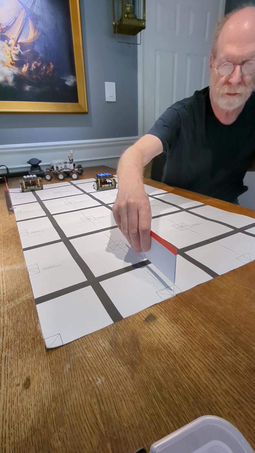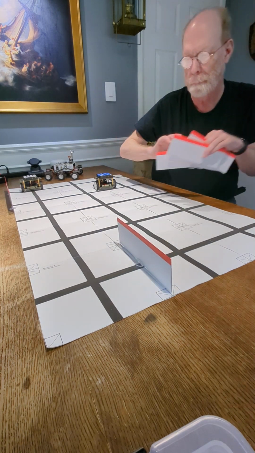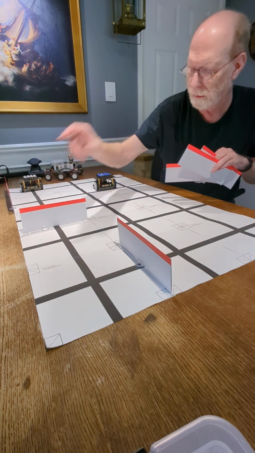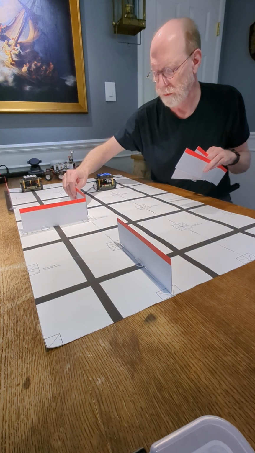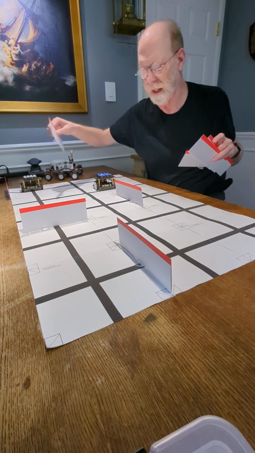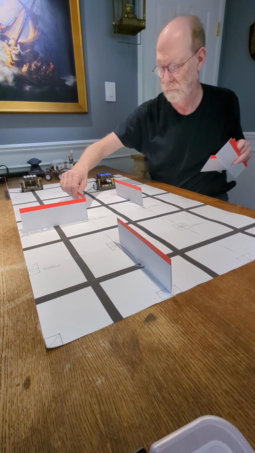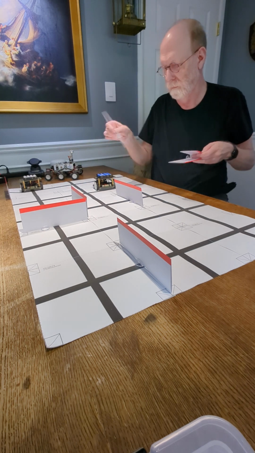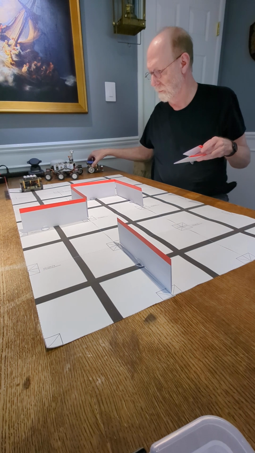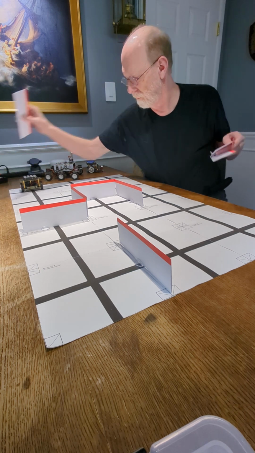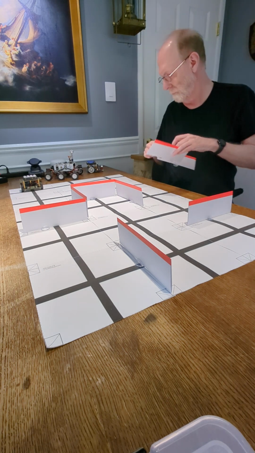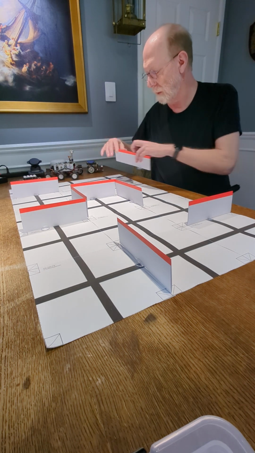Let's put some walls up, shall we? And we don't need to put any of the walls around the edge. What else shall we do? Put one here. Let's put one here. And let's put one here.